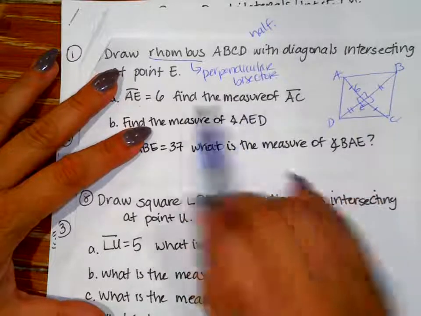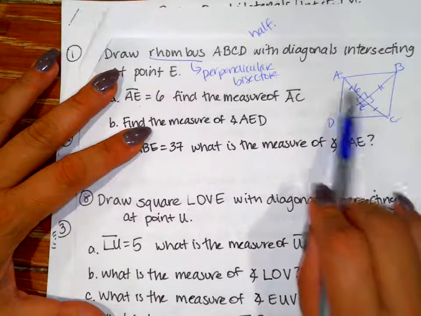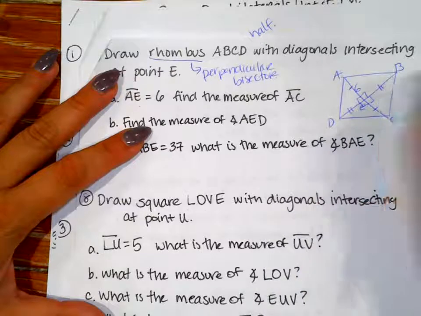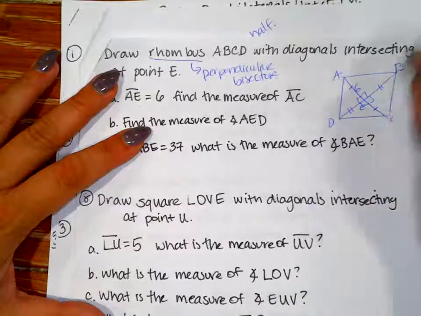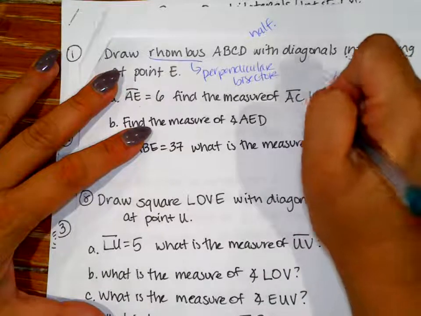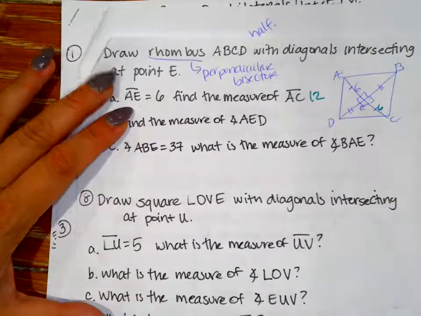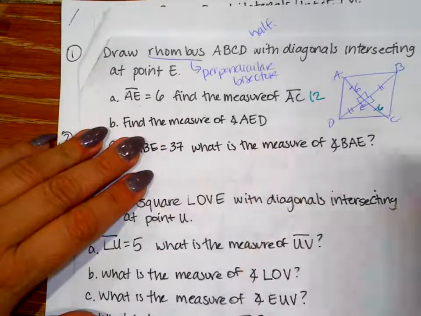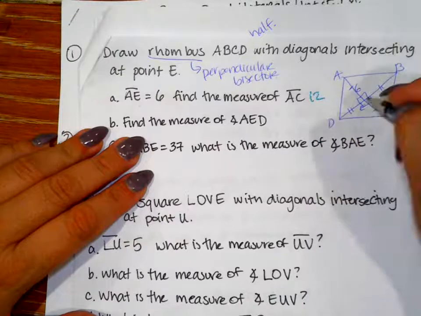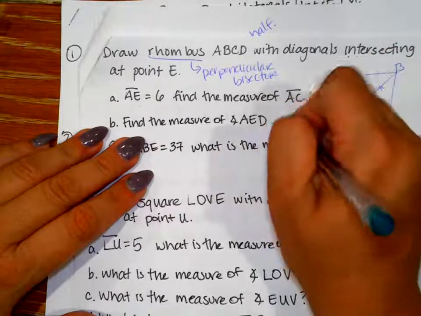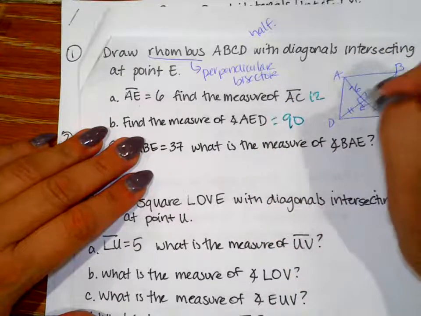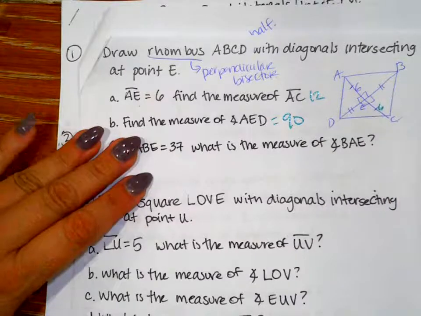It wants the measure of AC, this whole piece. These guys are congruent. If this is 6, then this guy is 6, making the whole thing 12. All right, AED. AED, remember, perpendicular bisector. All these inside angles here are going to be 90 degrees.